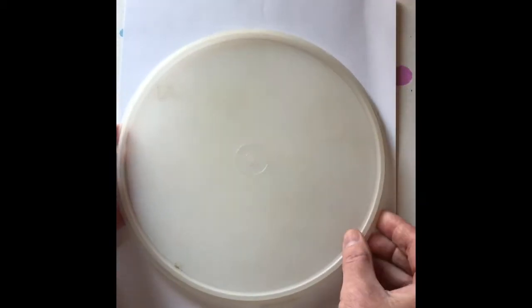For this project, we're going to make a radial design. These are sometimes called mandalas, but it is just a design that repeats in a round fashion. So you'll need a piece of paper and some sort of circle to trace.